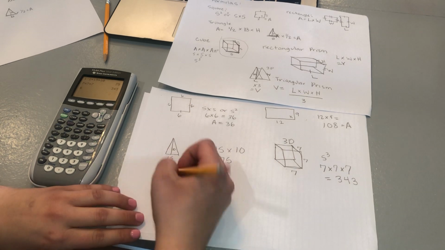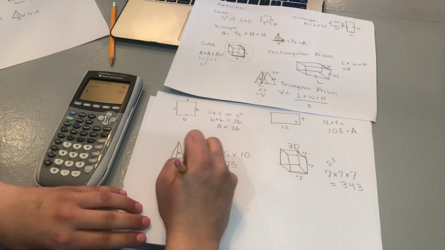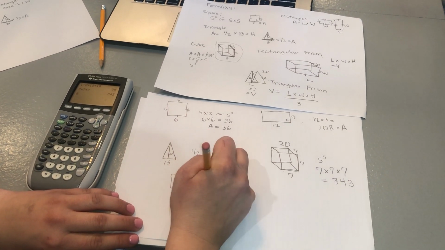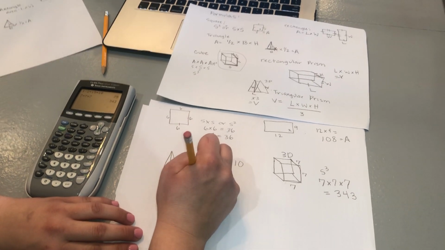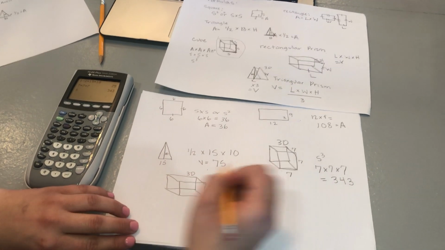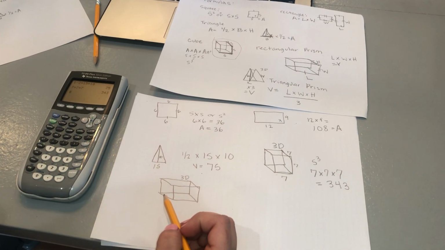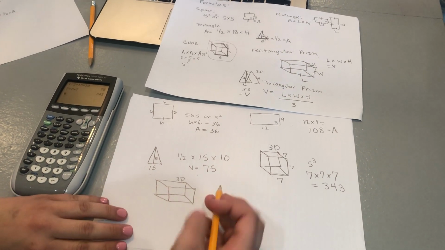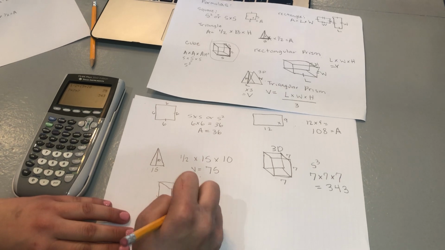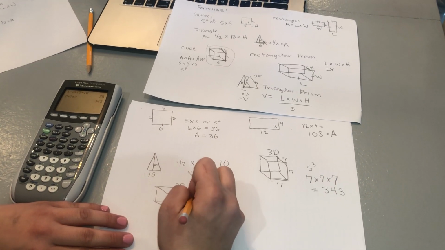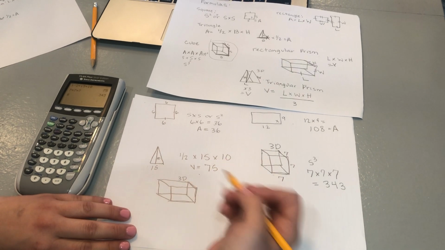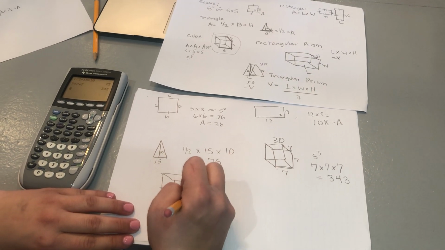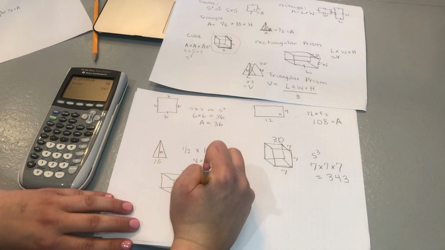Next, we're going to move on to a rectangular prism, which is another simple 3D shape to find. I just want to identify each shape to make sure we know which formula to use for each. So rectangular is length times width times height. Anyway, so let's make this 5 and 10.